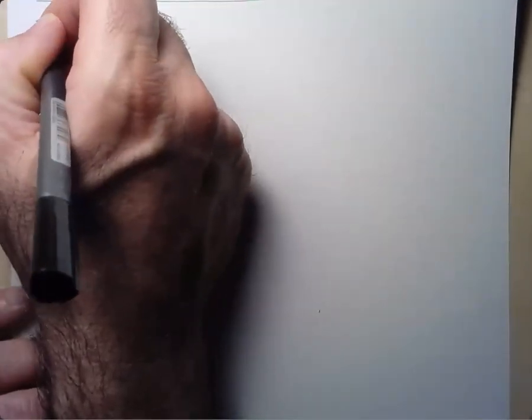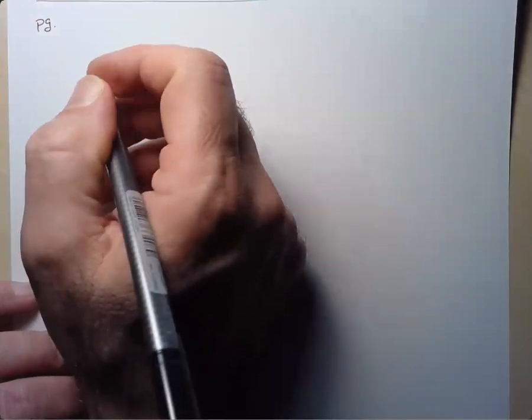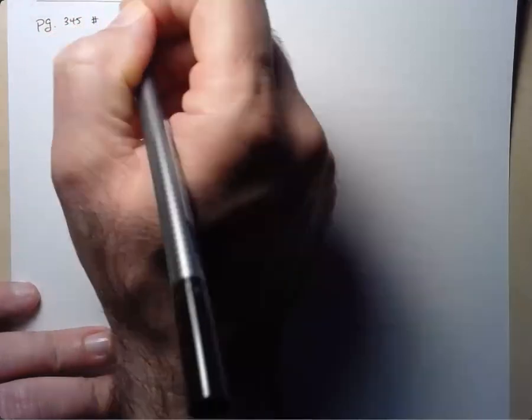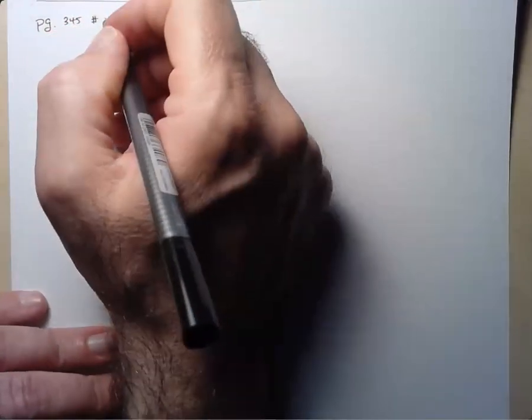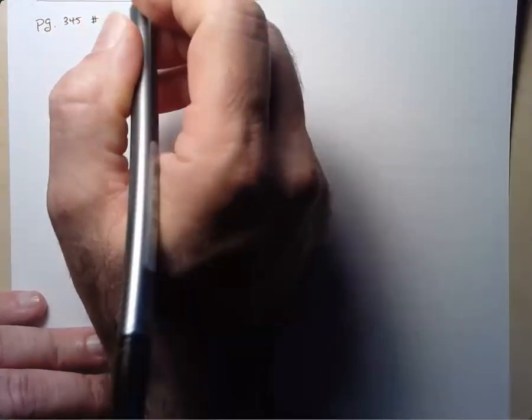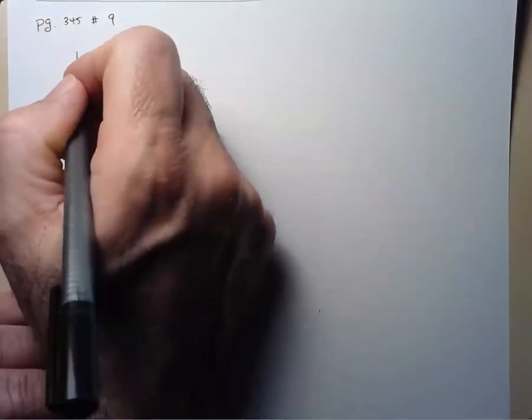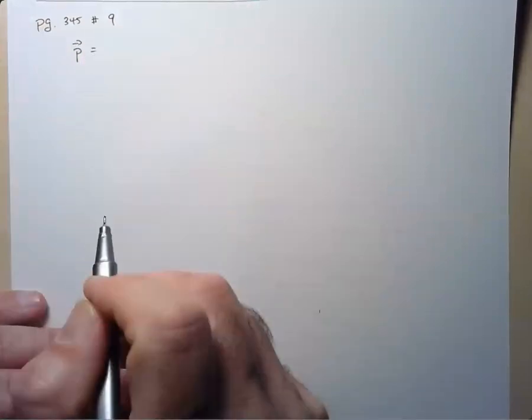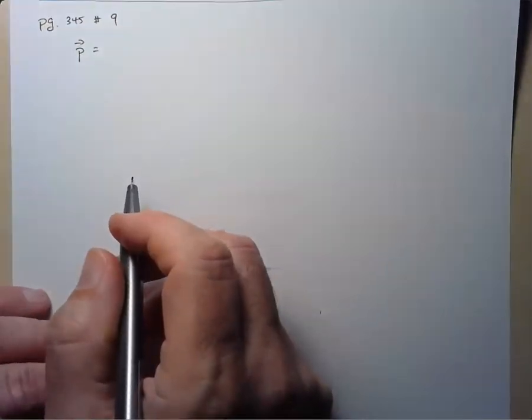So can somebody remind me which combination I asked you to do? I believe it was just P relative to R and Q. Okay. So this is number 9. So we're going to write vector P as a linear combination of vectors R and Q.